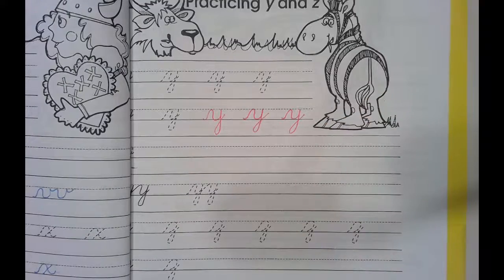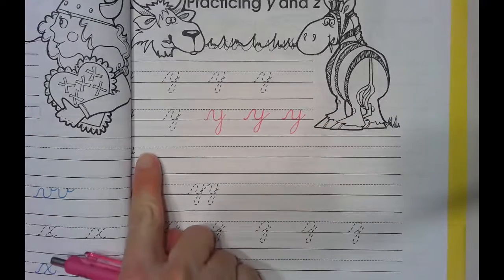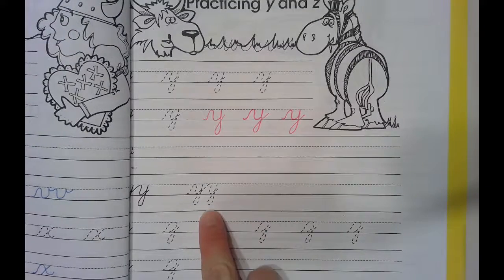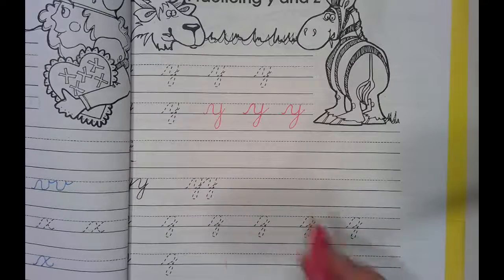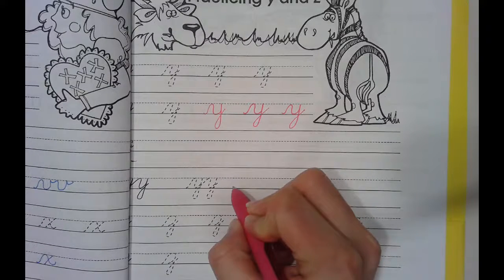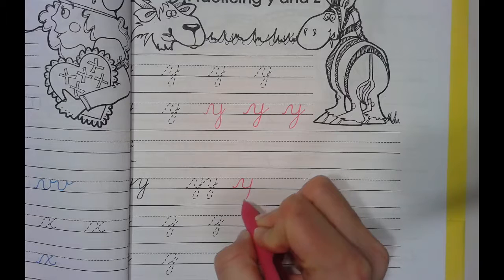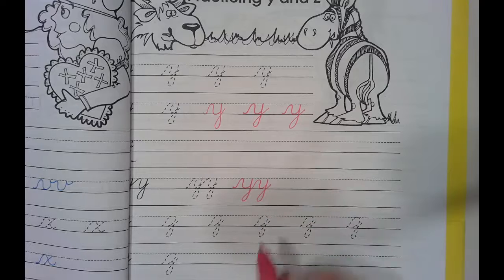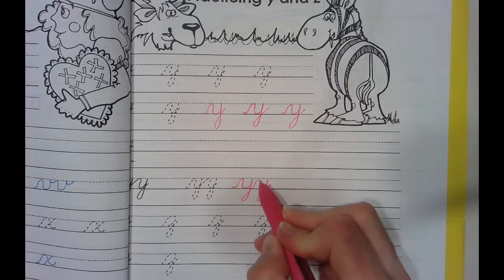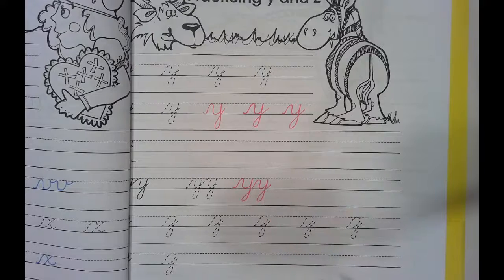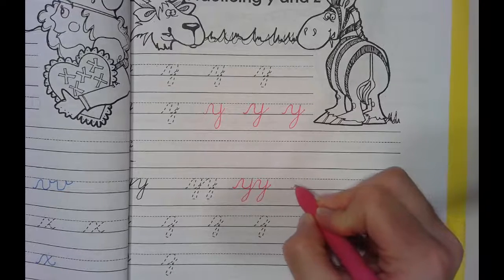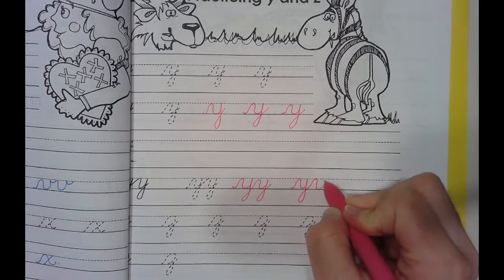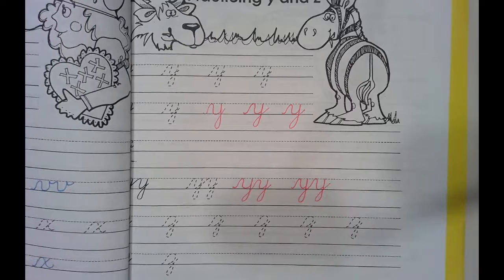Alright. Don't forget to do your own lowercase y's on this line as well. Now I'm going to show you how to connect two y's together. So all I'm doing is I'm coming up and I'm basically creating another y right next to it. Let's try again. I make my first y. I come back up and I go right into my second y, make another loop, and there's two y's.